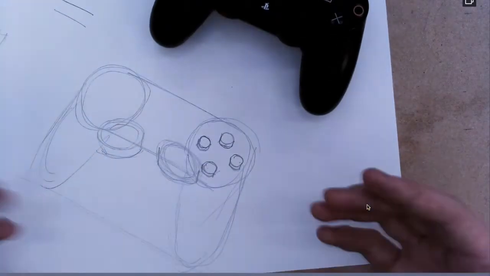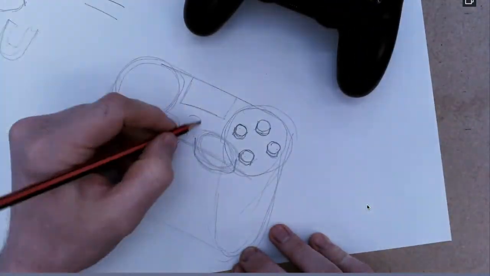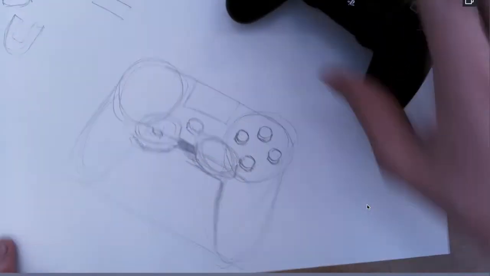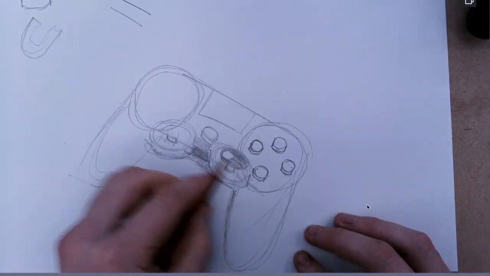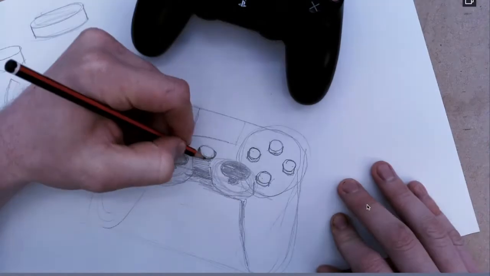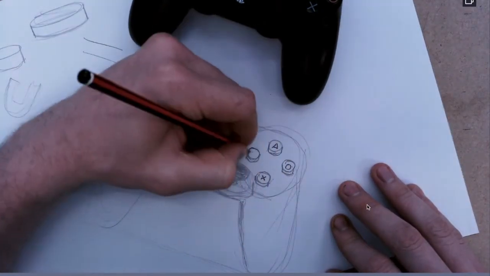And then I'm going to go on and add in a couple more little features here, like the touchpad, the PS button, and then do a little bit of shading here. So I'm looking at areas that are darker, just as it sits in front of me on the desk. If it's dark on the table, then I shade it in my drawing.